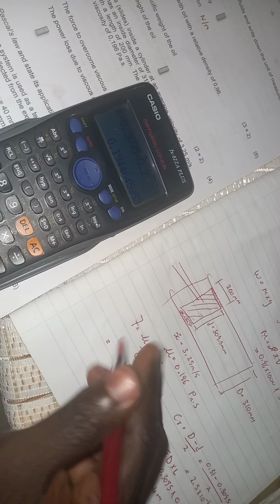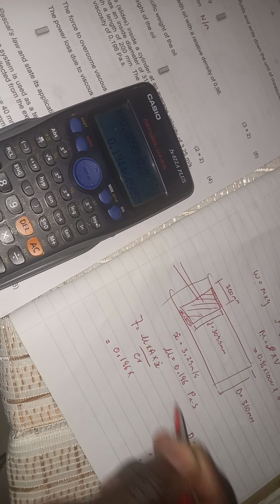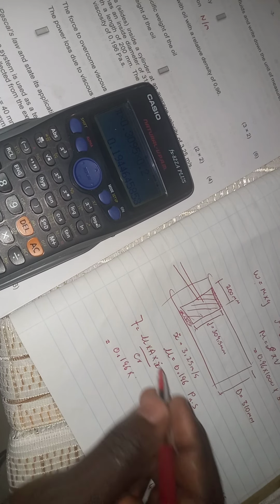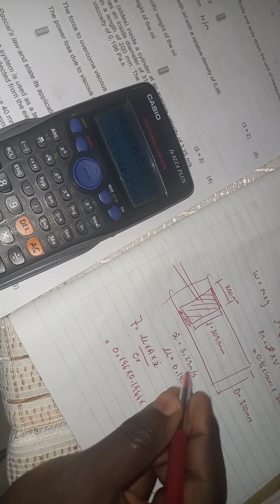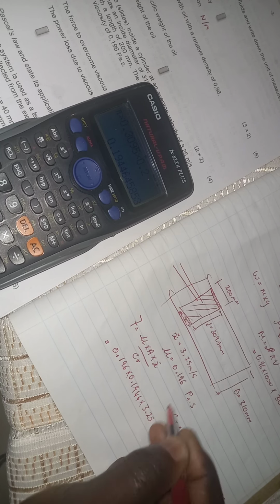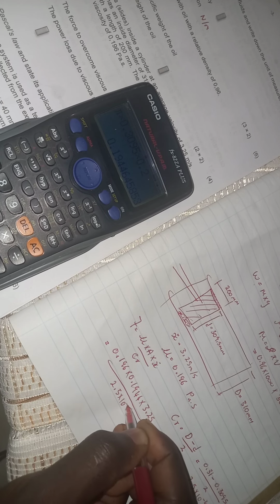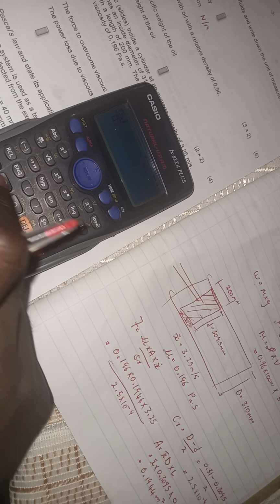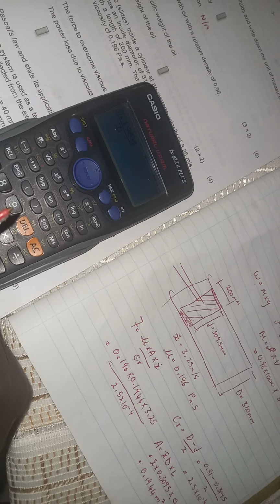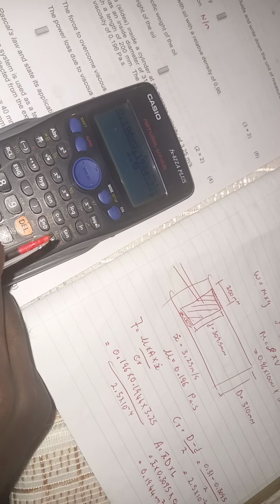And then we can put it here, and we say our coefficient of friction, 0.196, multiplied by our area of contact, 0.1944, multiplied by 3.25, which is the speed, over the clearance, which is 2.5 times 10 to the power negative 4.